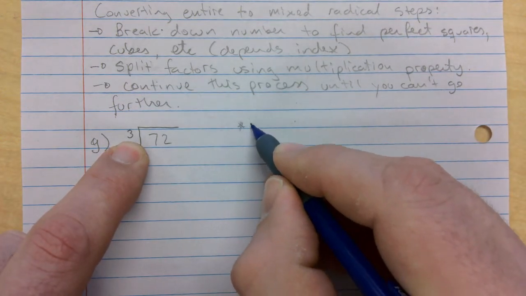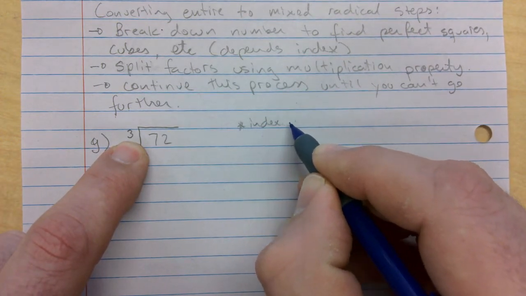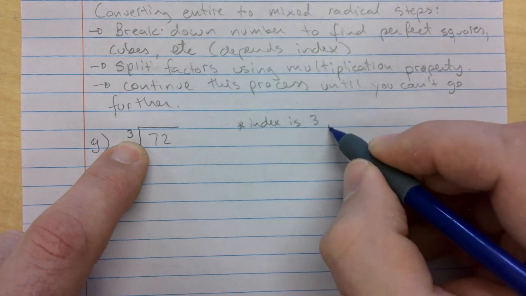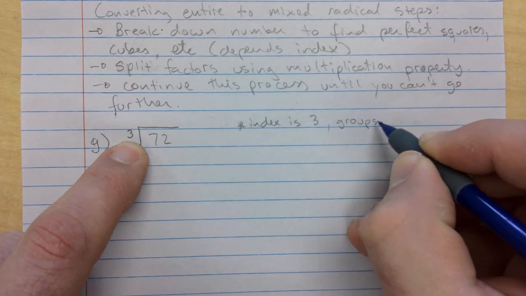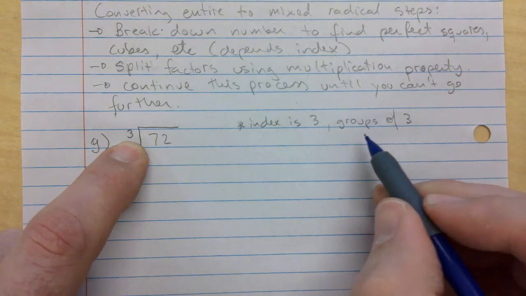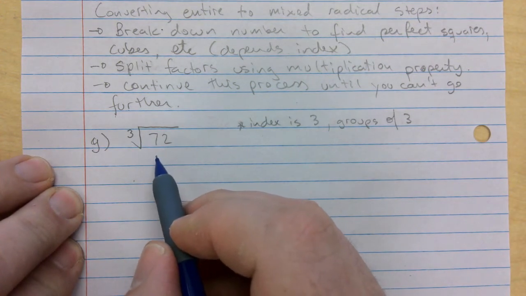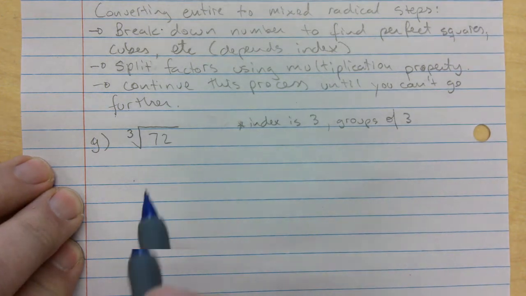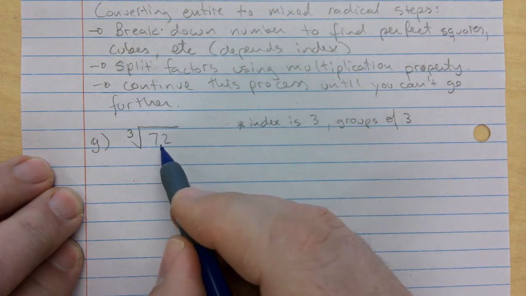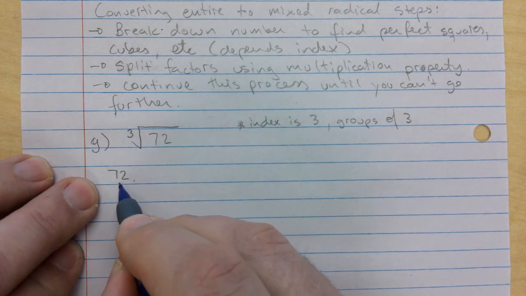I'll just make a note here. Index is 3, right? So we want groups of 3 basically, as much as possible. We know 72 isn't a perfect cube, right? But we'll try to get perfect cubes out of that number. So let's break it down here.